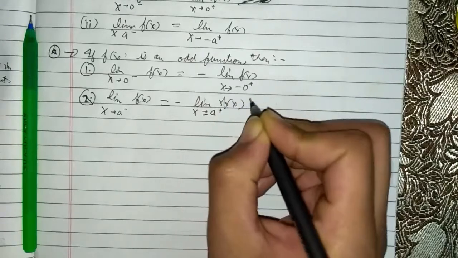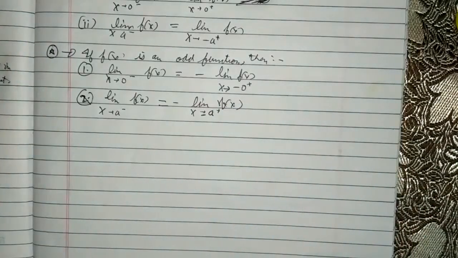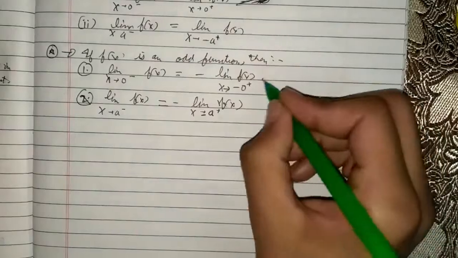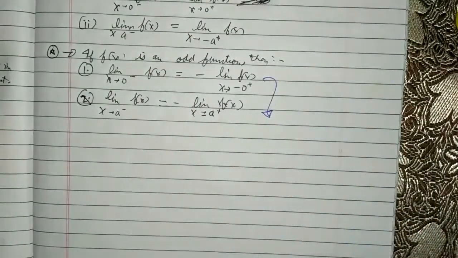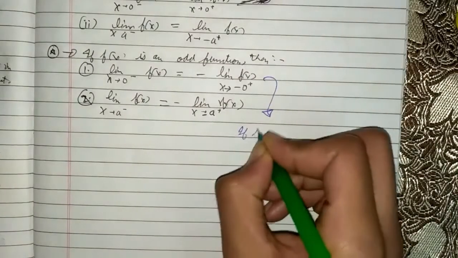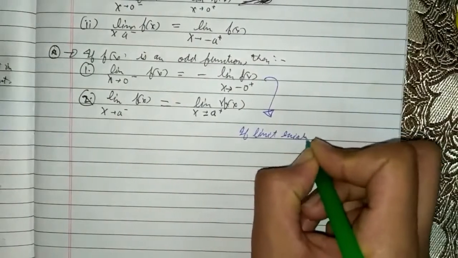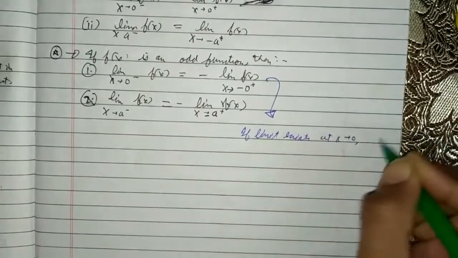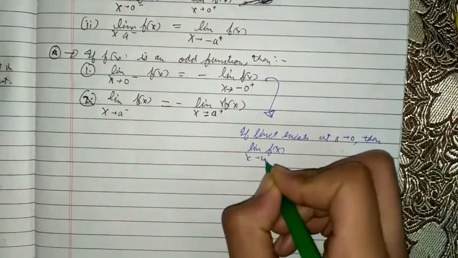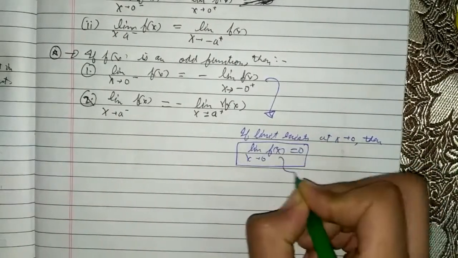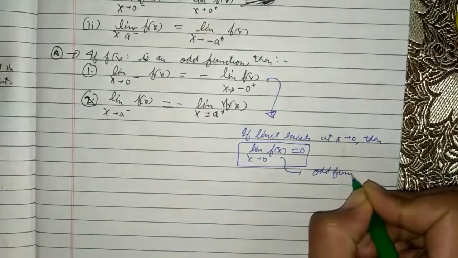And further, if limit of f of x as x tends to 0 exists, then limit of f of x as x tends to 0 will be 0 if f of x is an odd function.